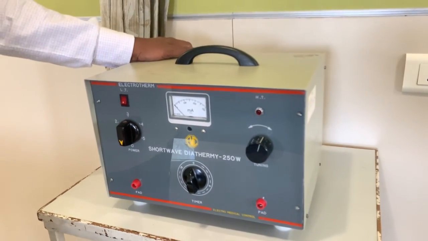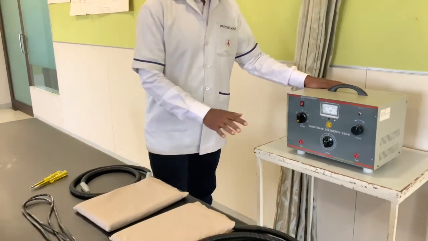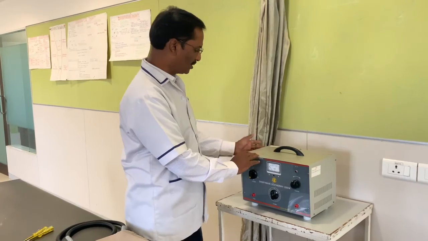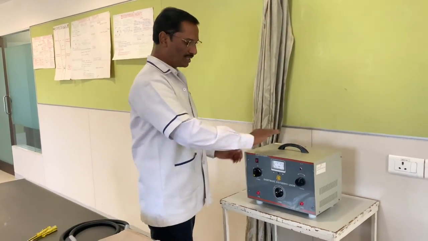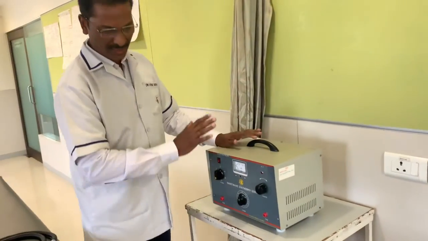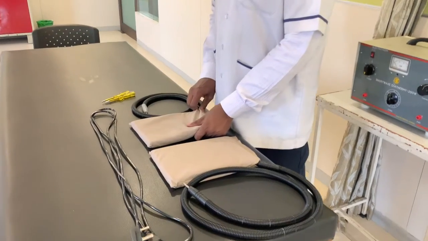Now we will continue with the testing of the apparatus. The first thing is physical examination. In the physical examination, I am checking for any damages in this apparatus. I am checking whether everything is intact. That is the first part. Second, checking the electrodes.